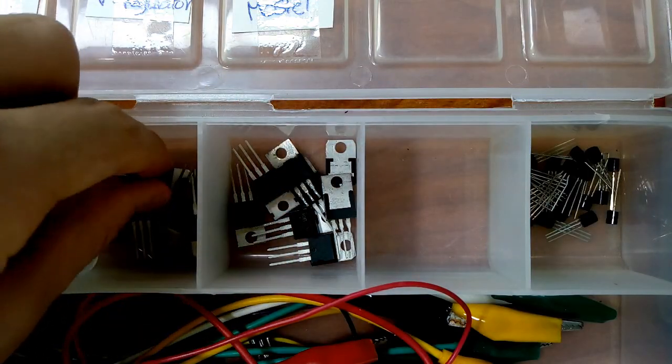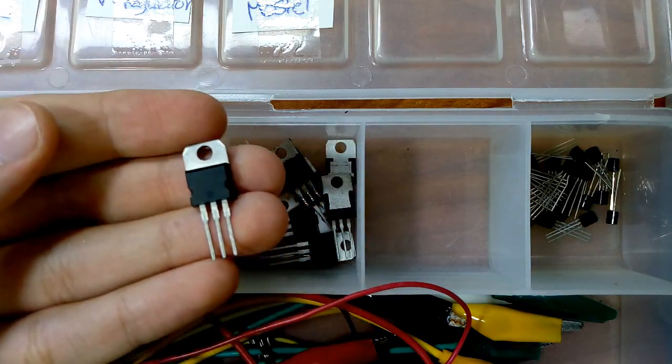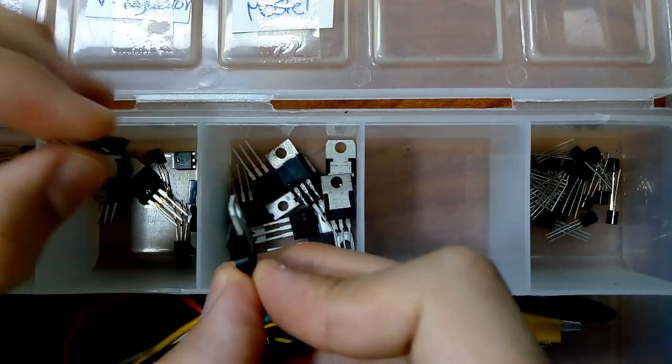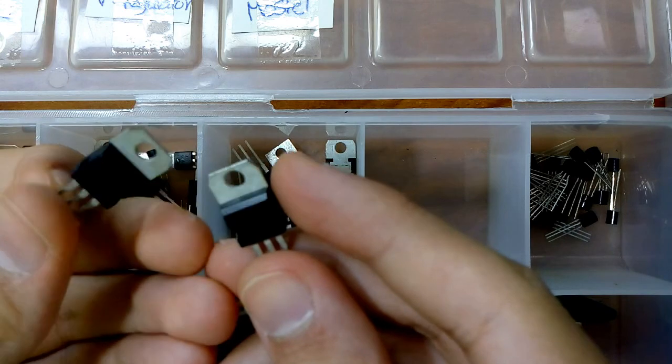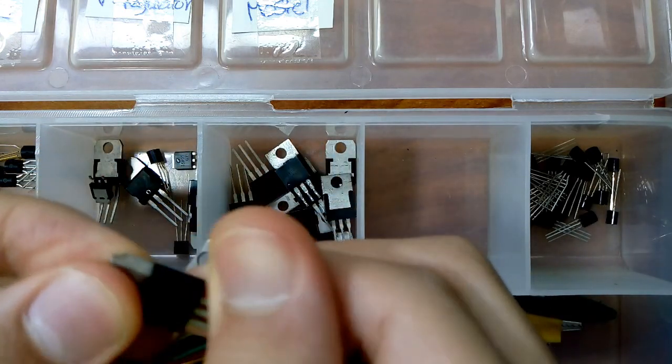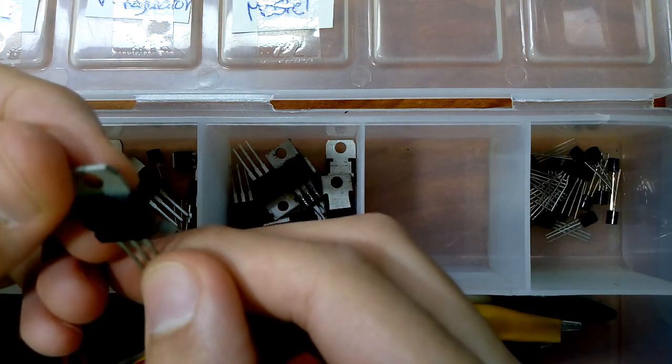This is a voltage regulator which can be used to lower the voltage of the solar panel, like 9 volts or 12 volts, into, for example, a 5 volt supply compatible with an Arduino.